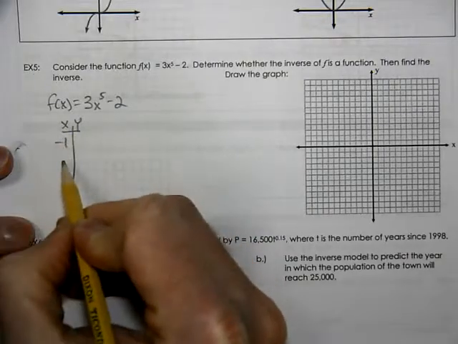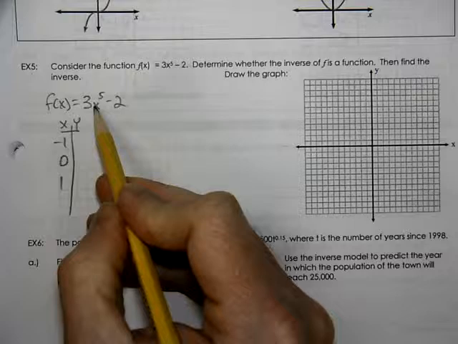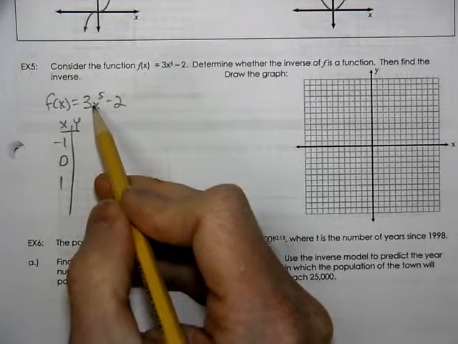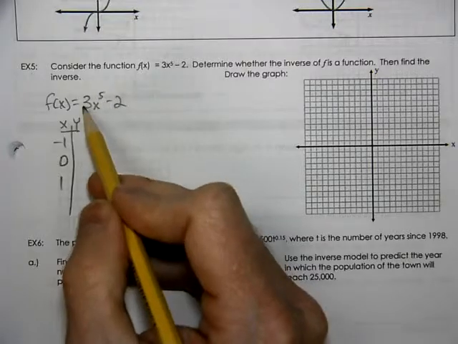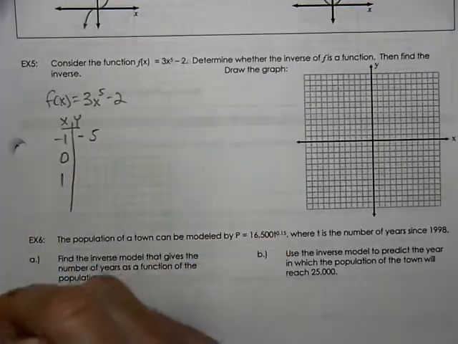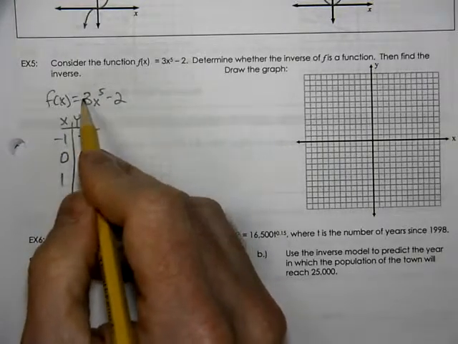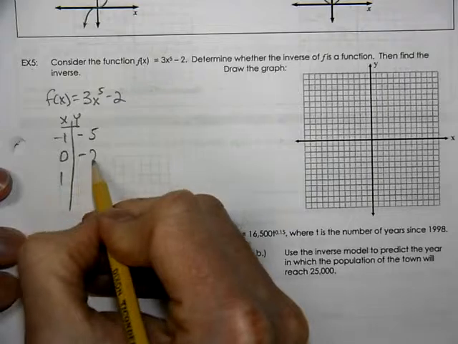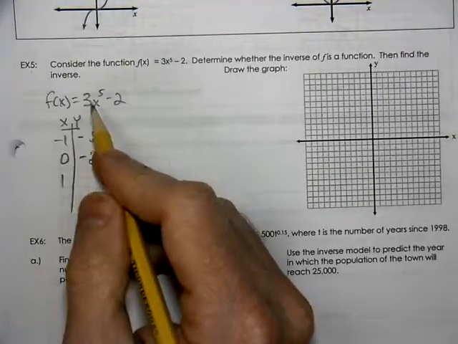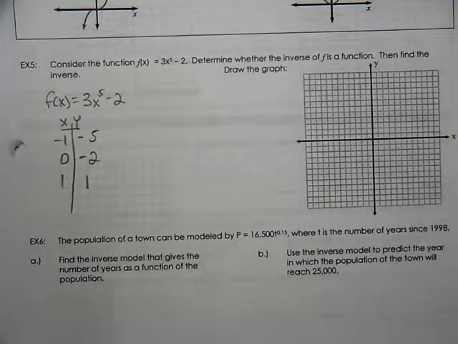But we have some numbers that we can test. If we plug in -1, -1 to the fifth power is still -1, times 3 is -3, minus 2 more gives us -5. 0 to the fifth power is 0, times 3 is 0, minus 2 more. 1 to the fifth power is 1, times 3 is 3, minus 2 more, which is 1.